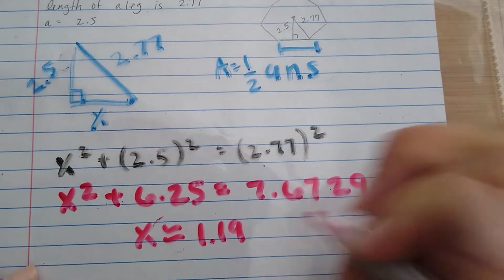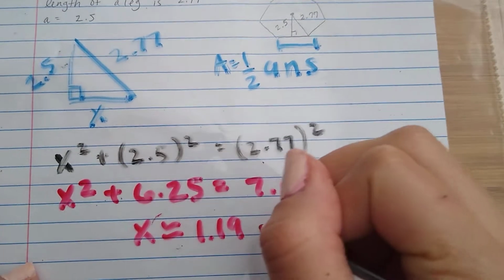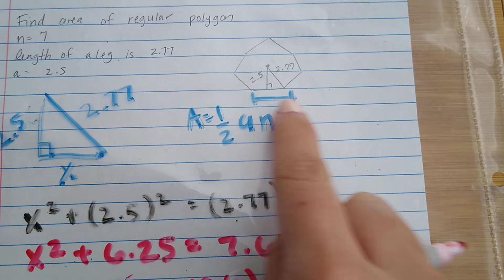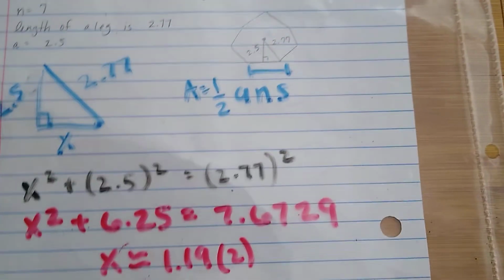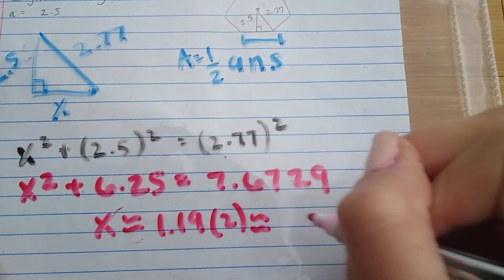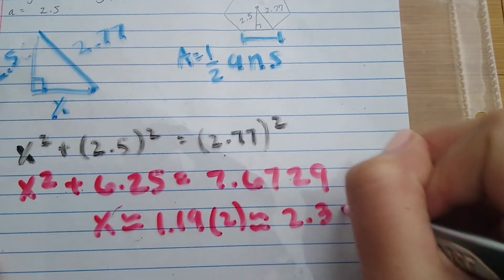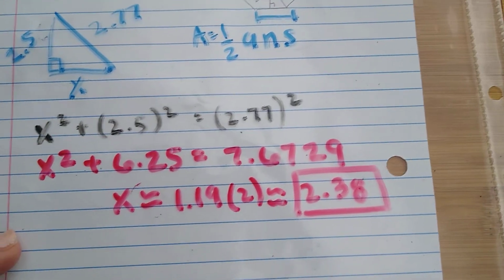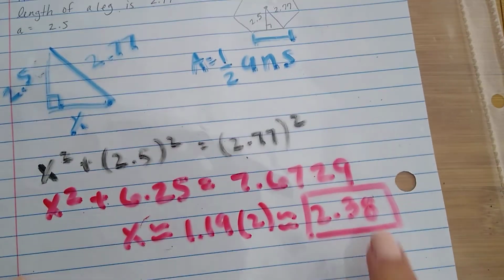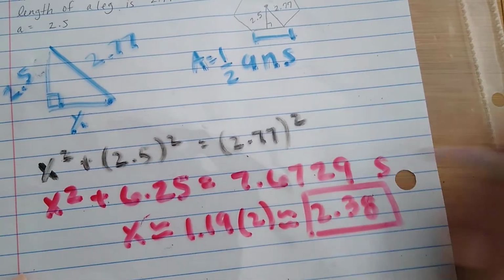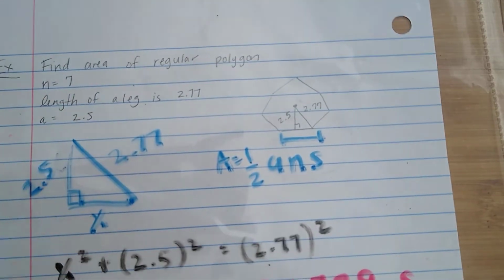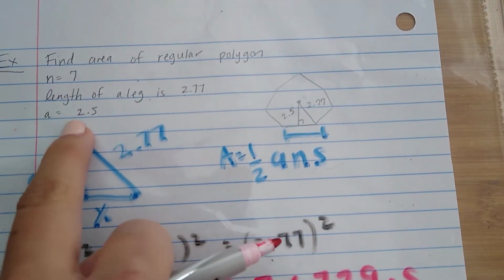But then again, I have to double it, right? And so when I multiply this by 2 to get the actual entire side here of my polygon, that's about 2.38. And then that's all I have, right? I needed my side, which is this right here. I have my n, which is 7, and I have my apothem, which is 2.5.